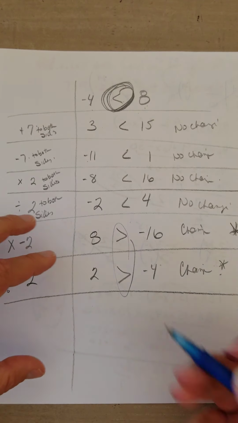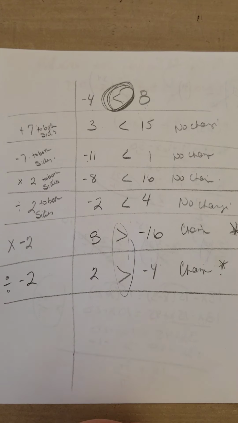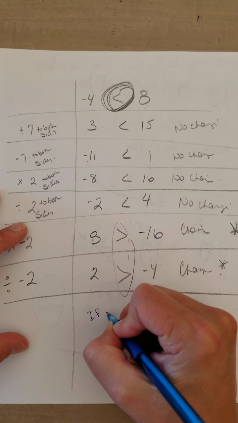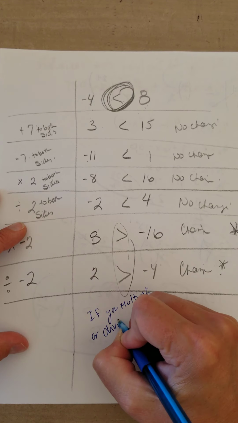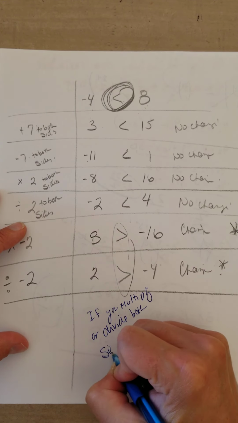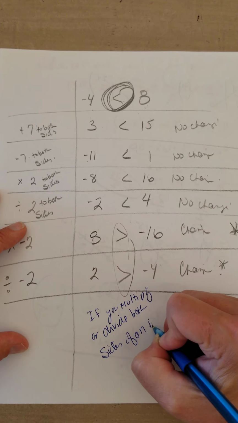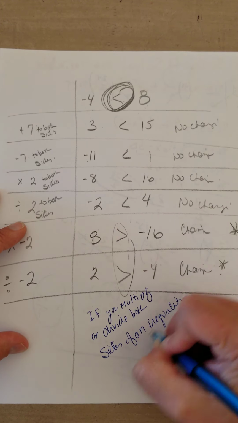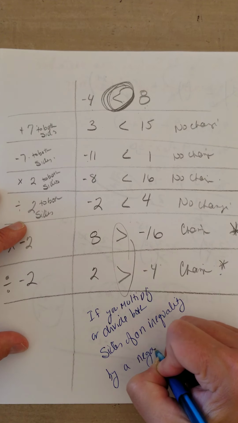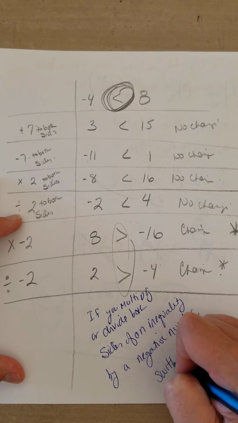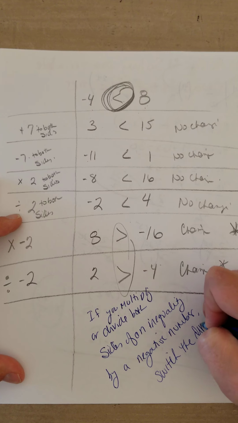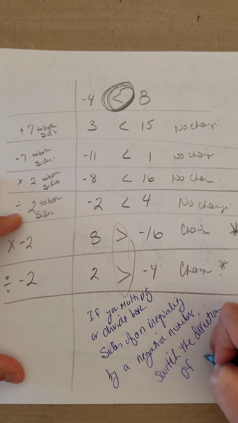All right, guys. So here it is. If you multiply or divide both sides of an inequality by a negative number, you flip the inequality. So if you multiply or divide both sides of an inequality by a negative number, switch the direction of the inequality.